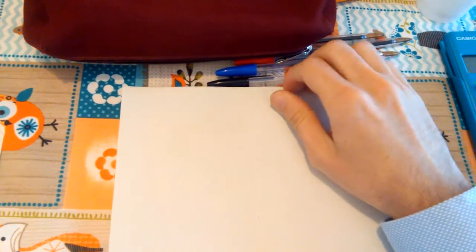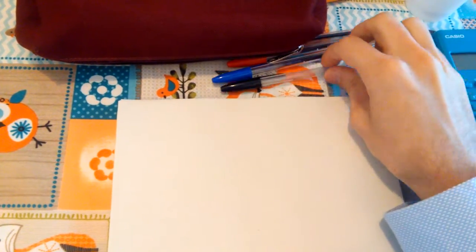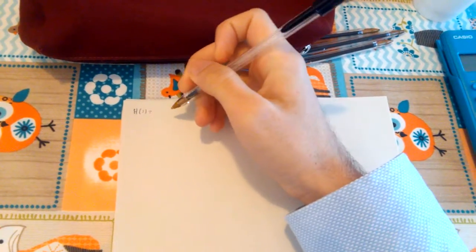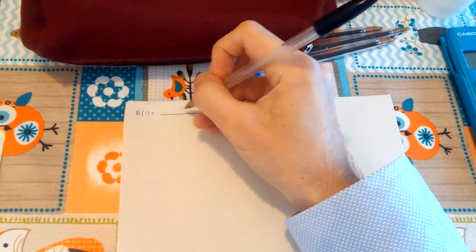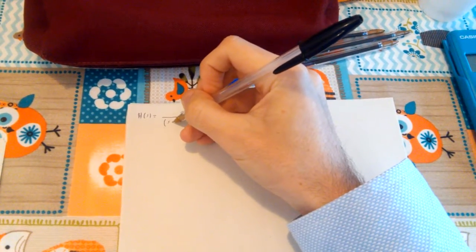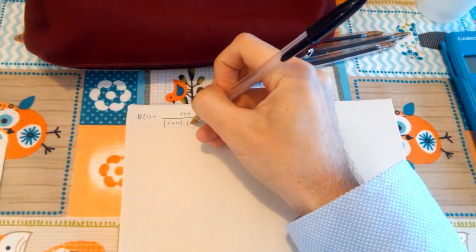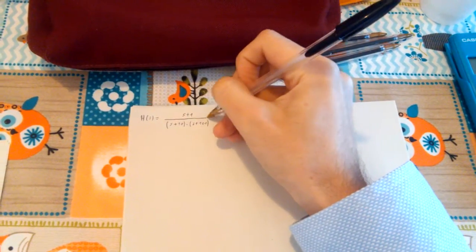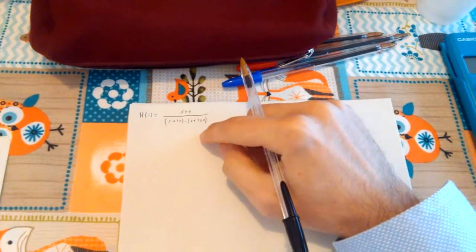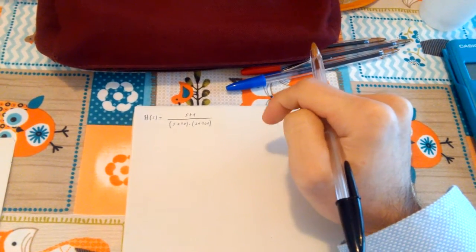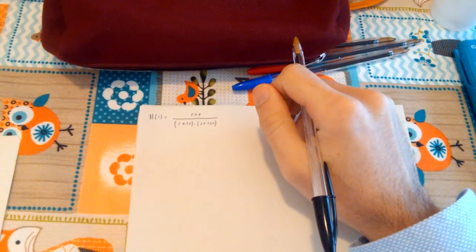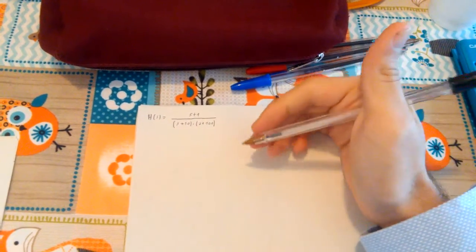So let's suppose that we have our H of s with this function here: s plus 1 over s plus 10 times s plus 100. Now, in order to represent this, I'm going to do one quick thing before I start, and that is to normalize it.